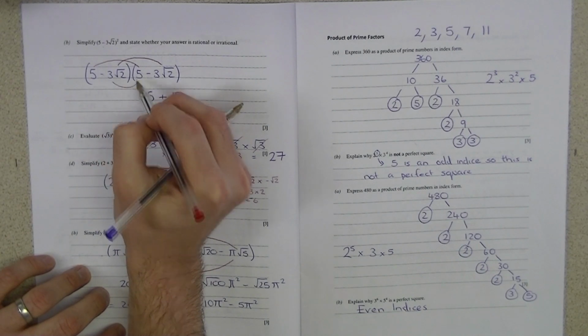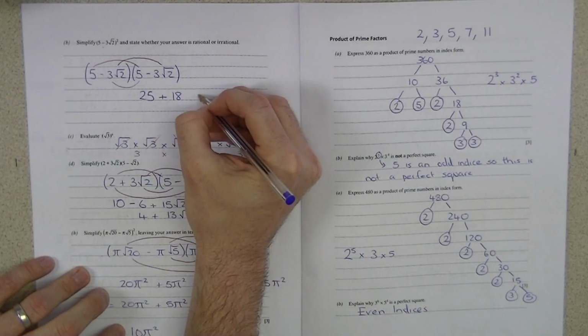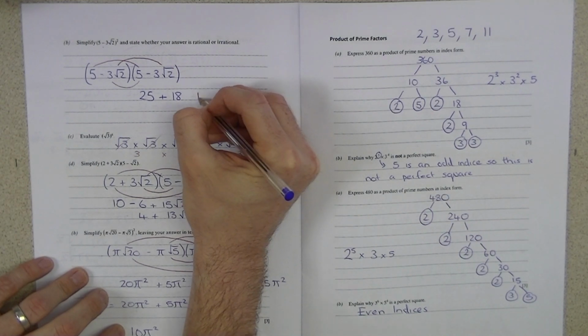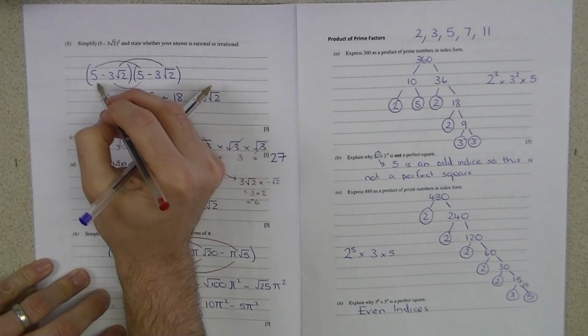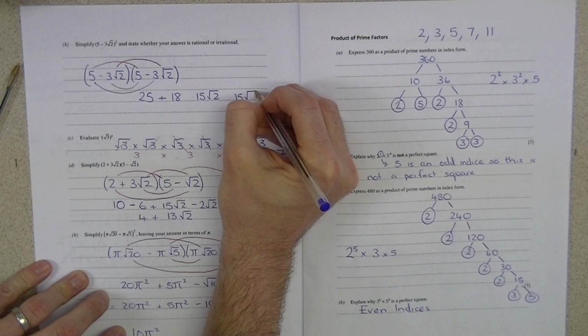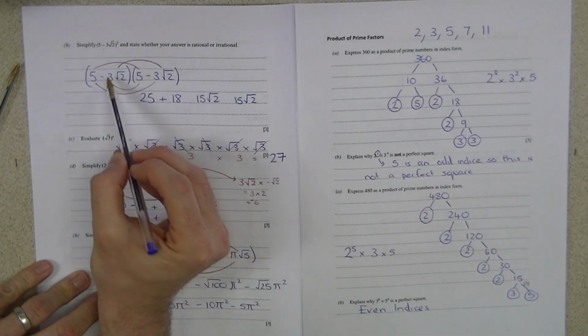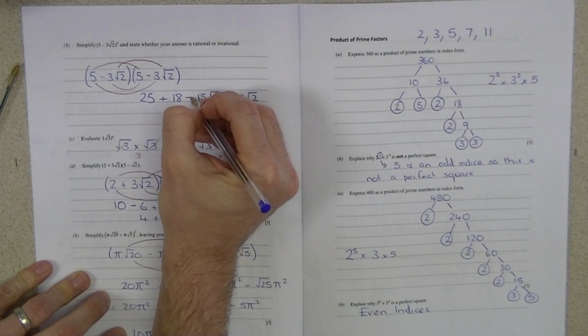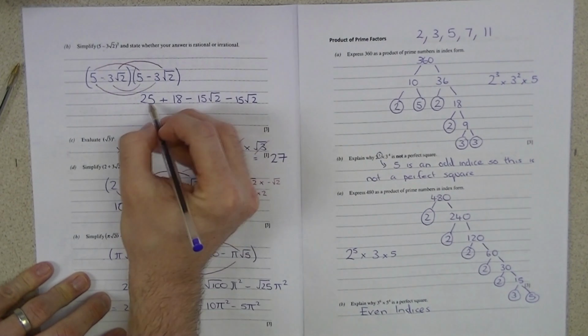This 5 times that, it's like 5 times 3x, I guess, right? But it's 5 times 3 square root of 2, which is 15 square root of 2. As is this, 5 times 3 square root of 2, which again is 15 square root of 2. You notice I'm leaving the signs, I'll sort that out later. Now let's have a look at them. One was positive and one was negative, so this is minus. And one was positive and one was negative, so this one is minus.